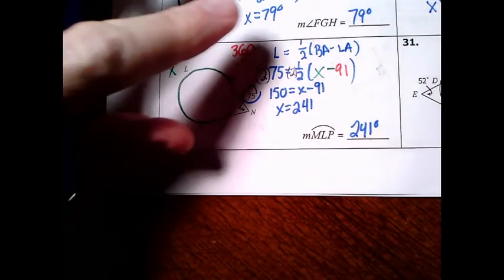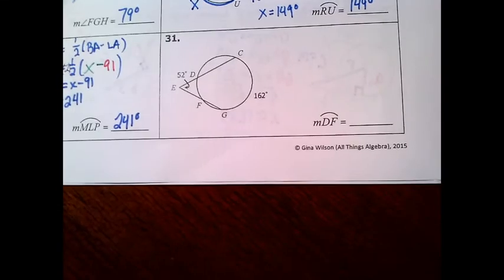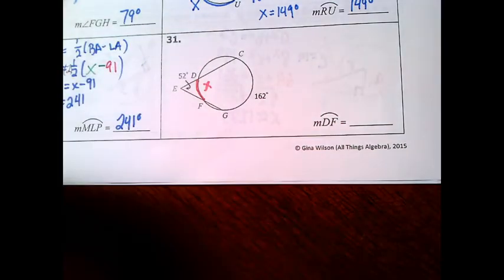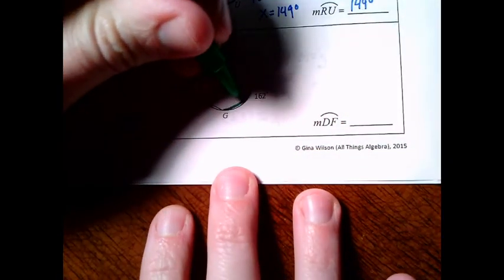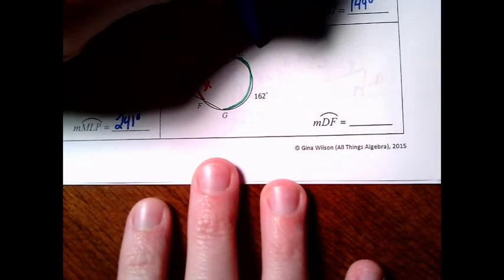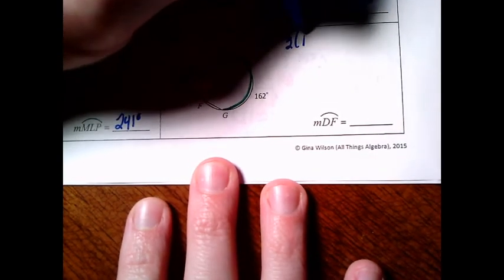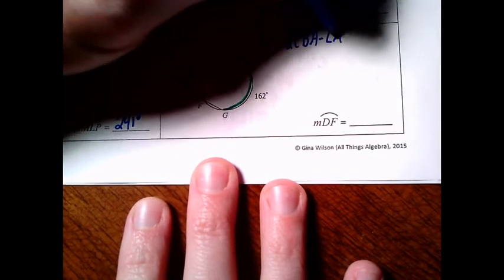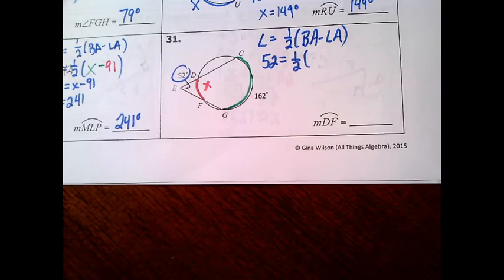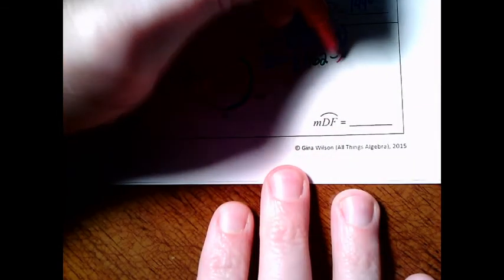Okay, this last one's a little tricky, because you end up with a negative, and you're like, what's up with that? But it's not bad. So here they want DF. So that's my x. I've got my big arc. I've got my angle. So the formula is angle equals 1/2 big arc minus little arc. Okay, so my angle is 52. 1/2. My big arc is 162. Minus my little arc, which is x.